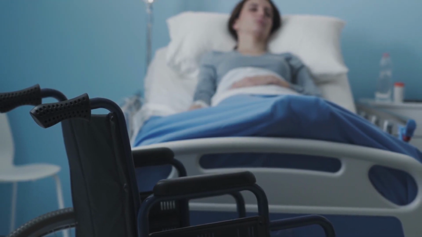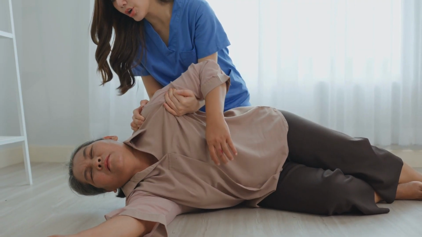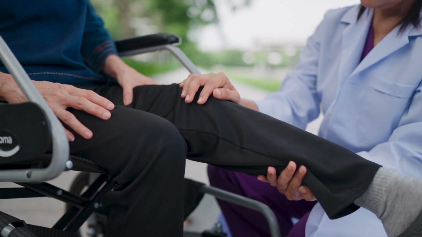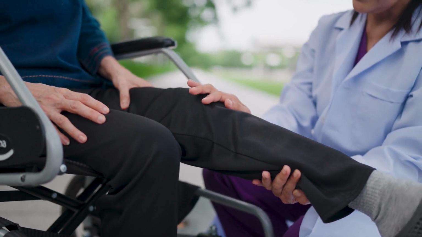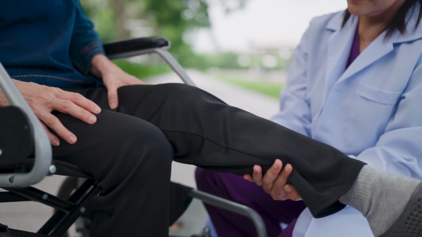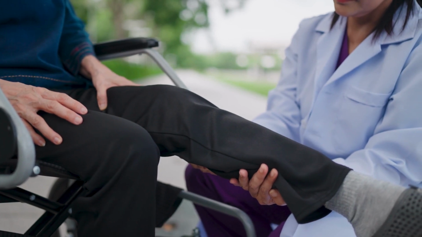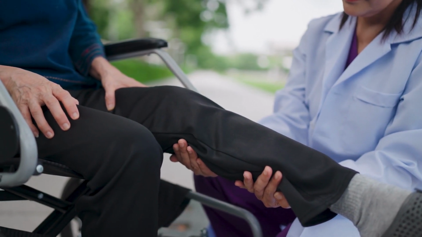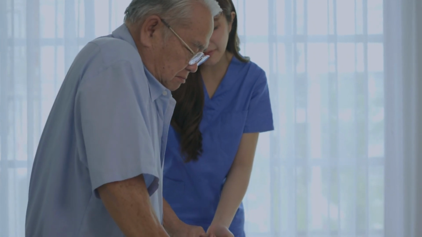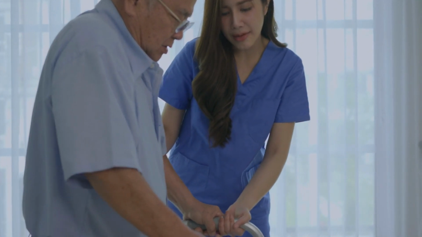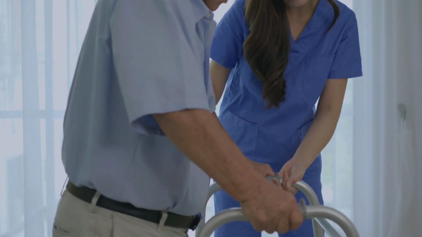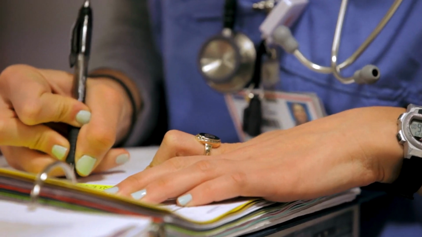Falls can often be prevented. To reduce the risk of falls, facilities must have a fall prevention program. This program should include identifying who's at risk for falls, determining the possible causes of falls, developing a care plan that gives instructions on what actions are needed to prevent the resident from falling, and ongoing assessment to evaluate those changes in a resident's mental and physical condition that may place him or her at a higher risk for falls.